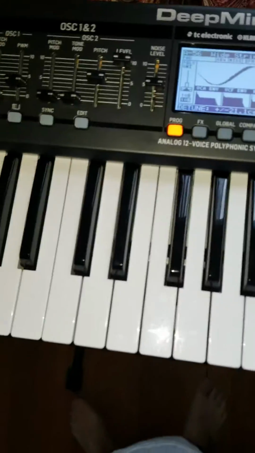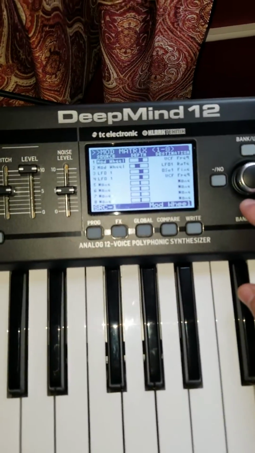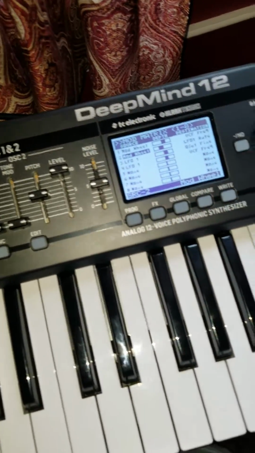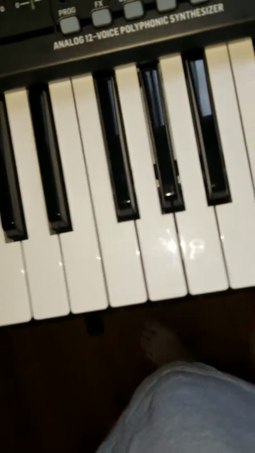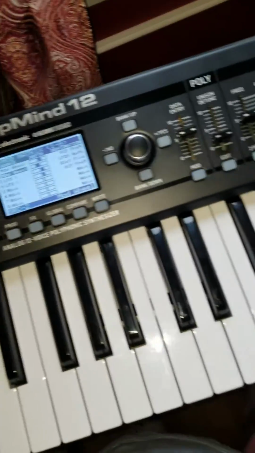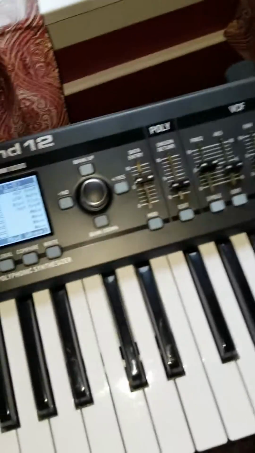So here we have our Deepmind, right? And you have your mod matrix, obviously you know this. So basically the VCA is the voltage controlled amp, at least the way I like to think of it, which is basically where all of your volume is generated, if that makes sense in layman's terms.